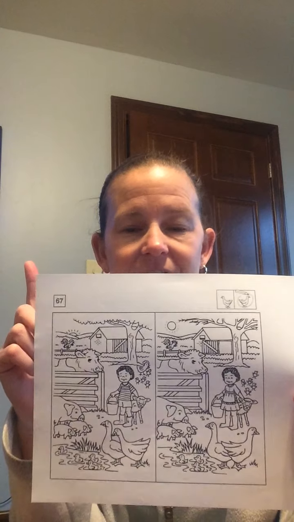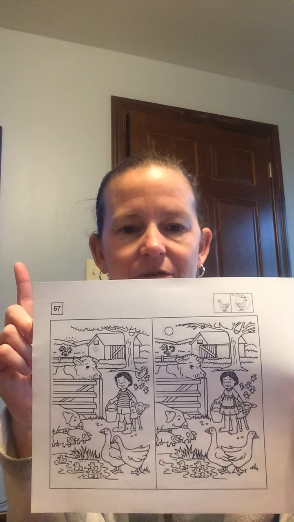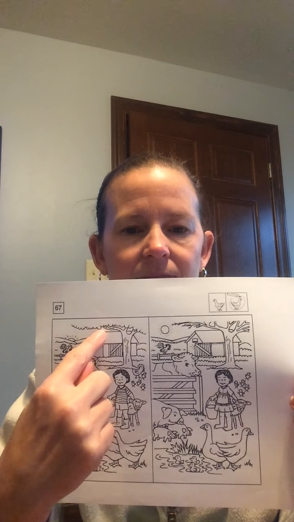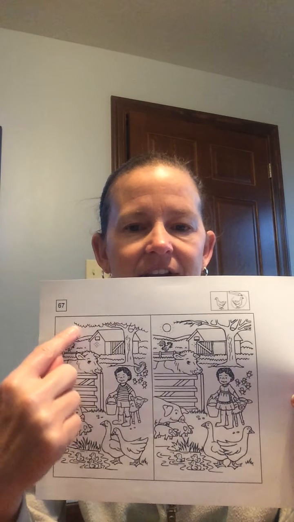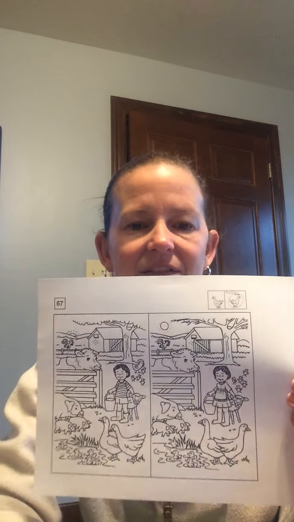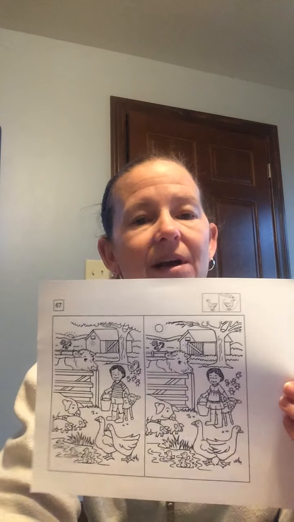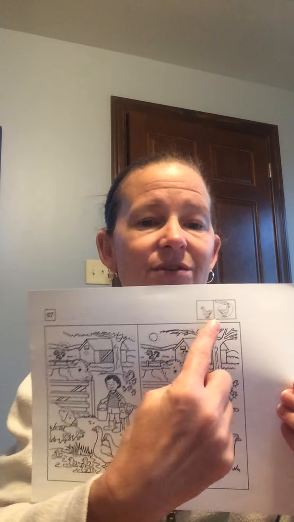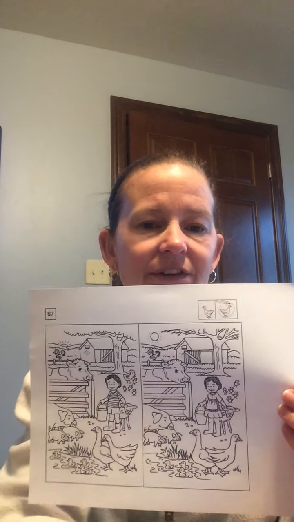I see one difference. I'm going to help you with this first one. Do you see the tree on this side? It looks like it has leaves on it. And the tree on this side looks like it just has branches. It doesn't have any leaves, it's just branches. So what I want you to do, it tells you to circle the differences.